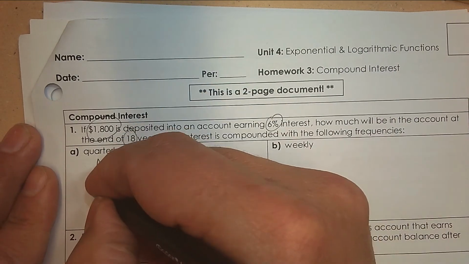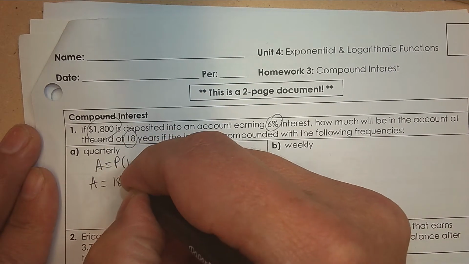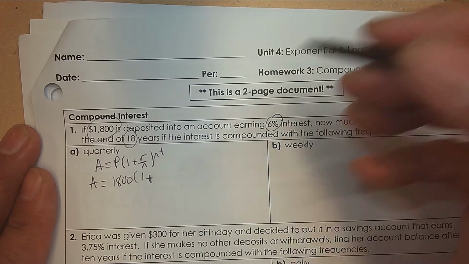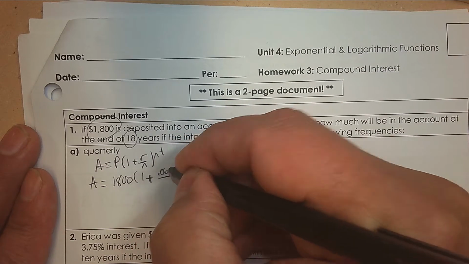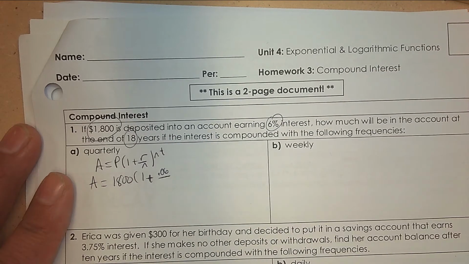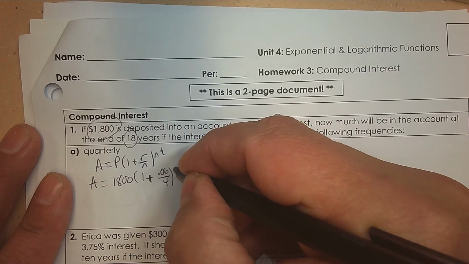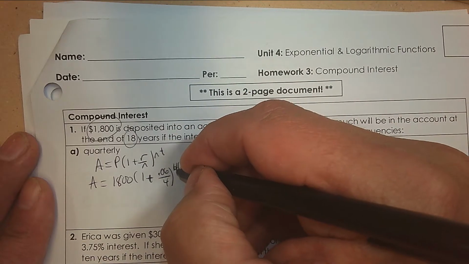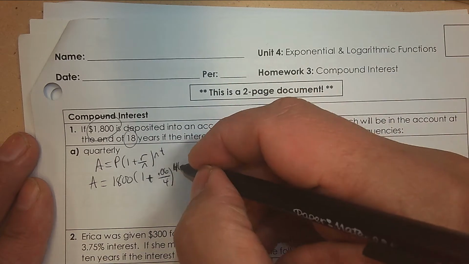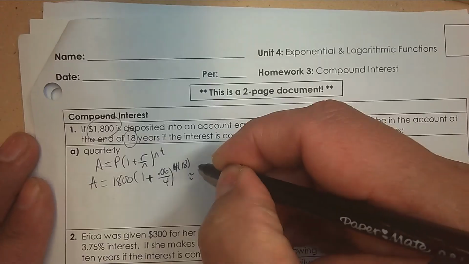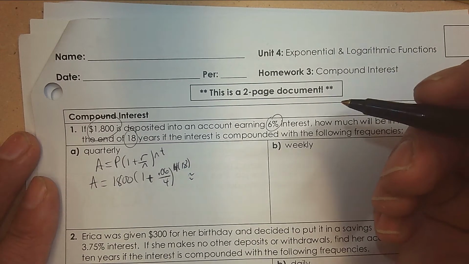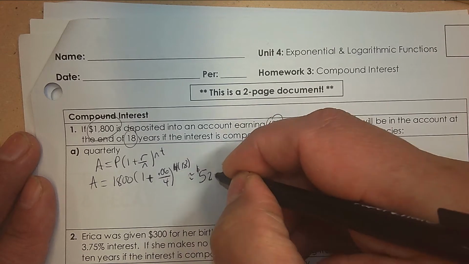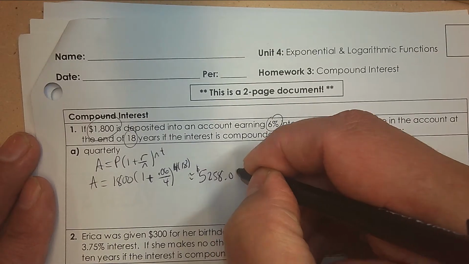Our original amount, our principal, is $1,800. Our interest rate as a decimal is 0.06, and quarterly means 4 times a year. Oops, that should be a 4. And then for 18 years. Put that in your calculator. You get $5,258.08.